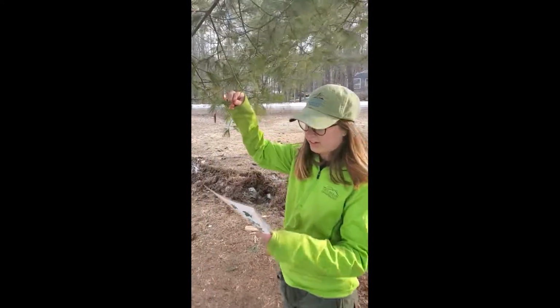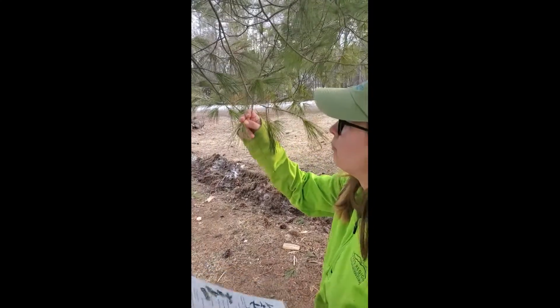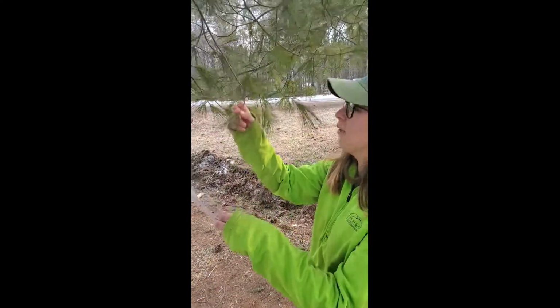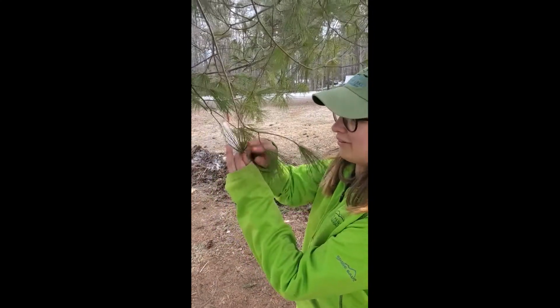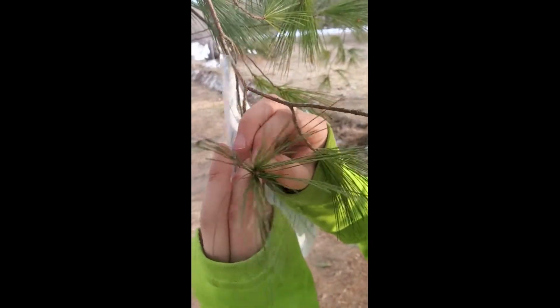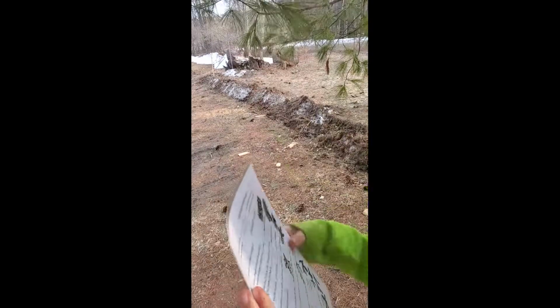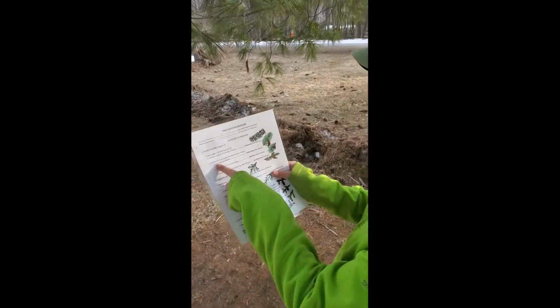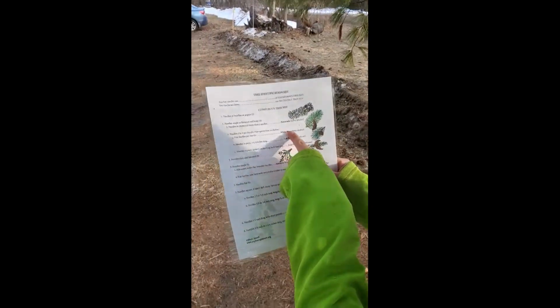These look like needles that are bundled. So let's count the bundles. See how many needles per bundle. I count 5. So 5 needles per bundle. Oh, it's a white pine.